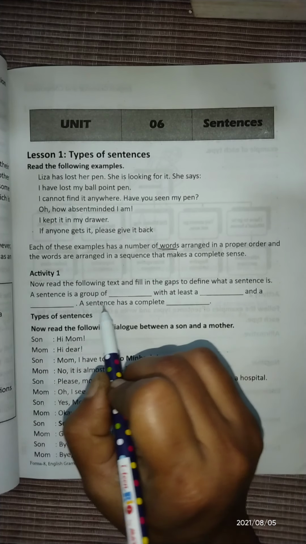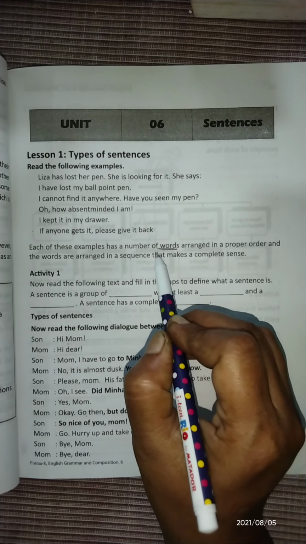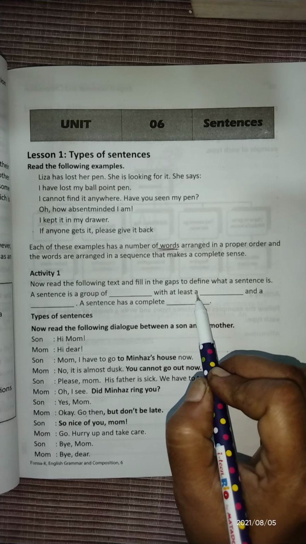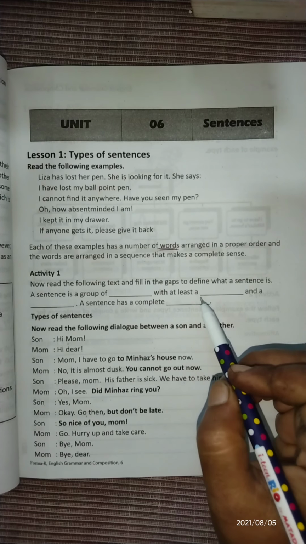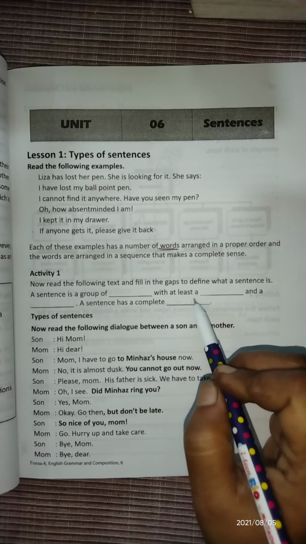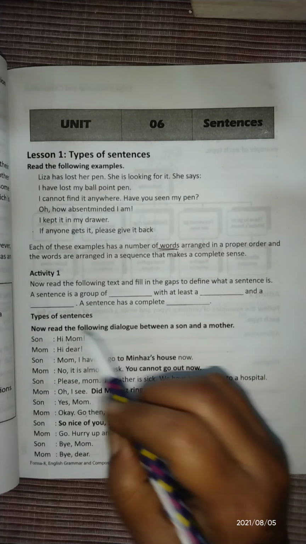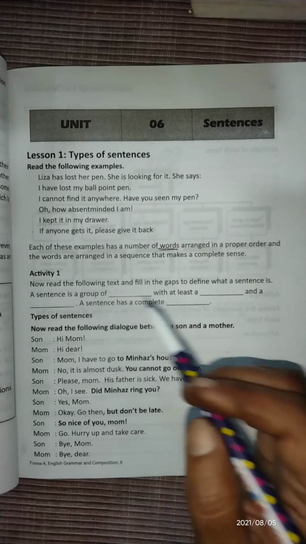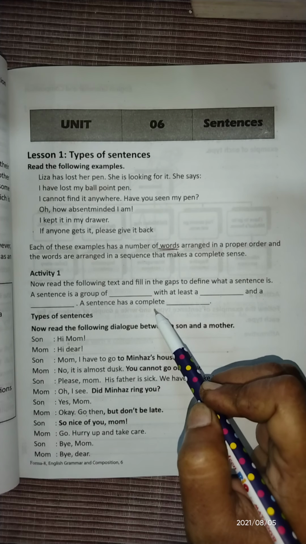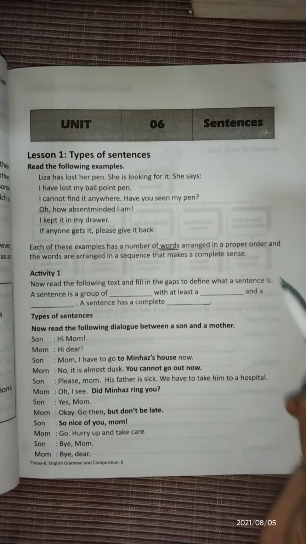So you will write a sentence is a group of words with at least a what? At least a subject and a verb. A sentence has a complete sense.